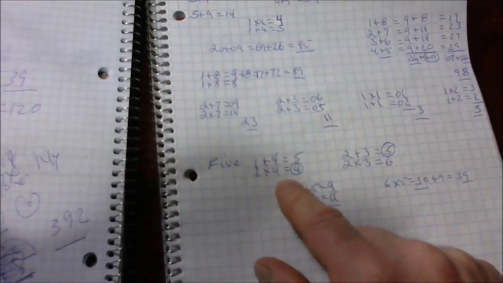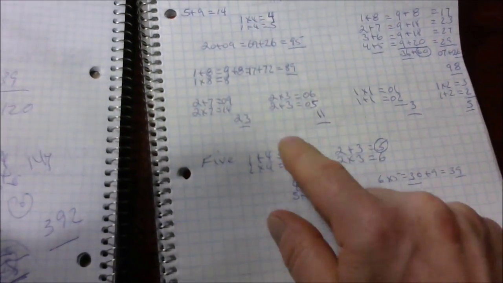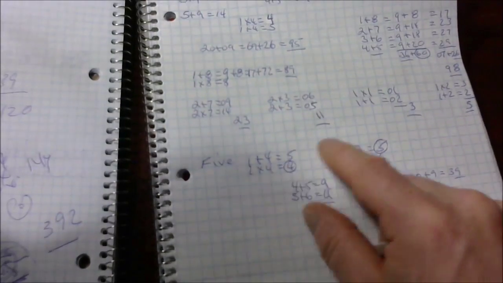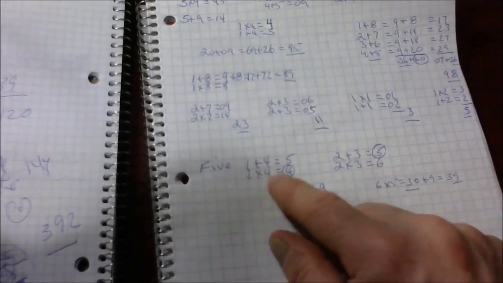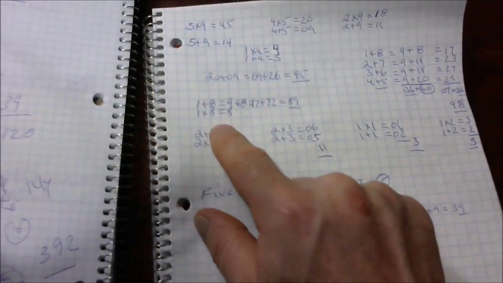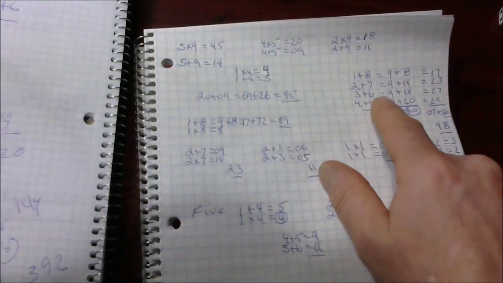How do you create 5? 1 and 4, and 2 and 3. 9, 11. Crisscross it, becomes 9, 11. 5 and 5 is 10, and 10. 5 is perfect. How do we create 9? All the ways to create 9 are over here.